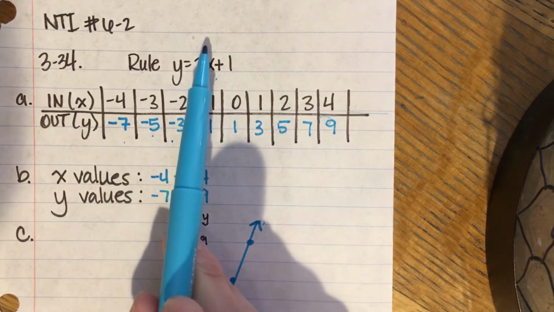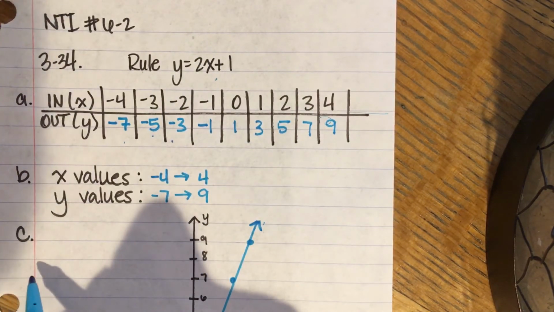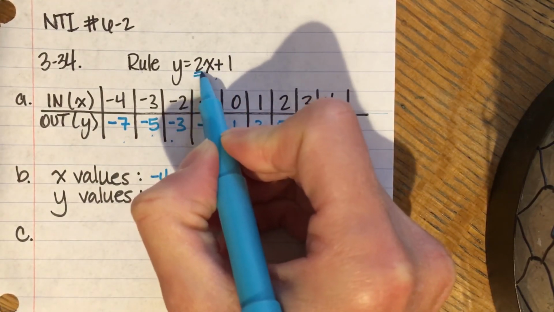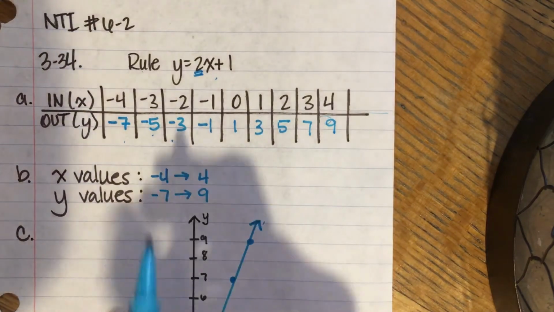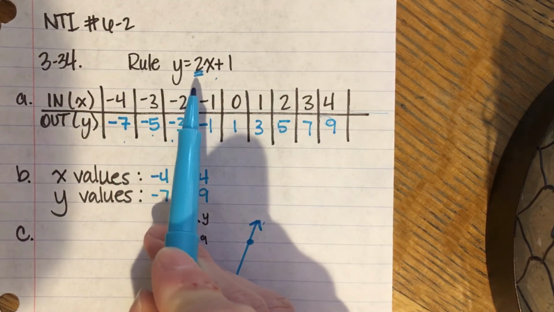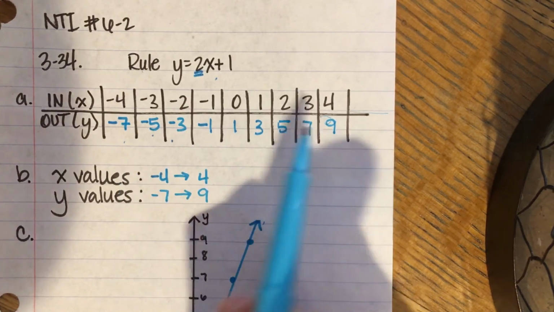If you look in your rule, where do we see a 2? You see a 2 right here. Okay, that number tells me that my y values are going to increase by 2 every single time.